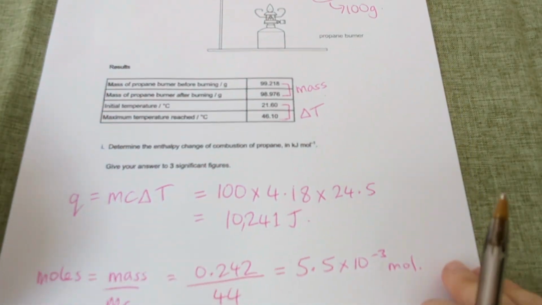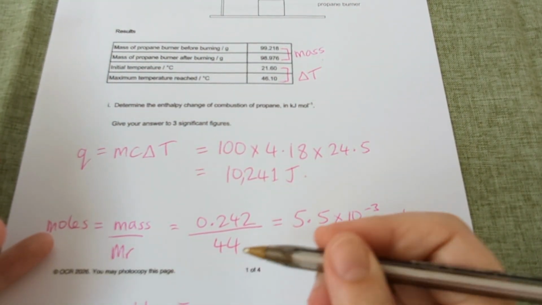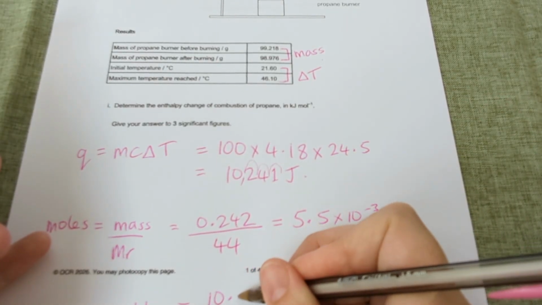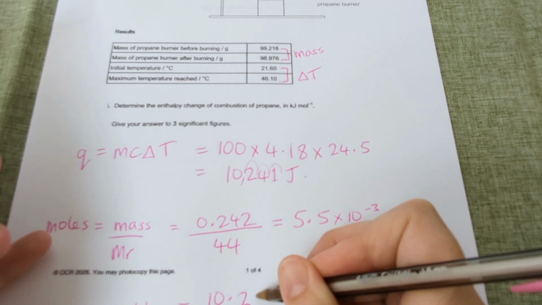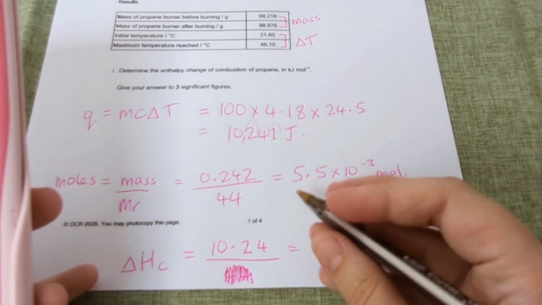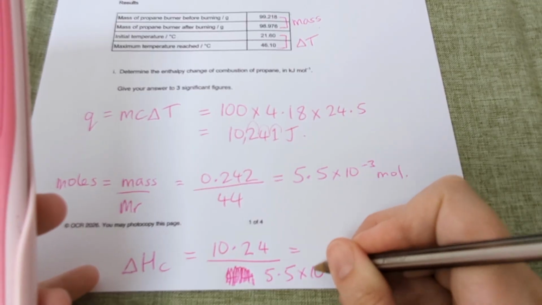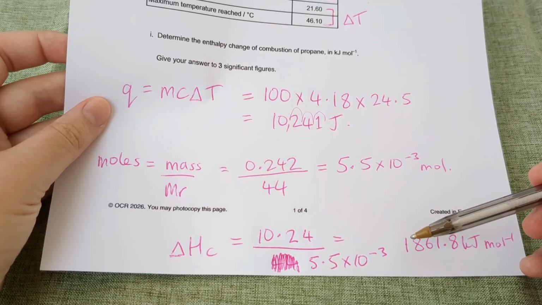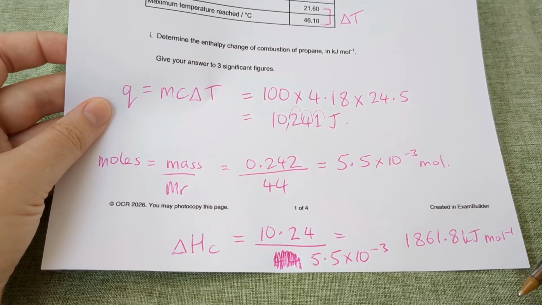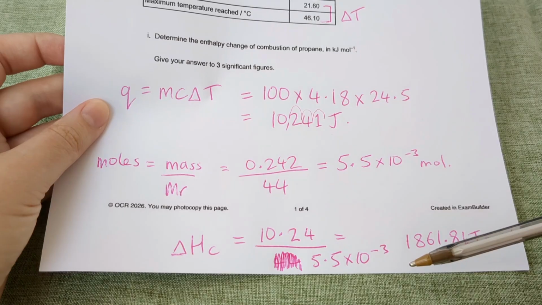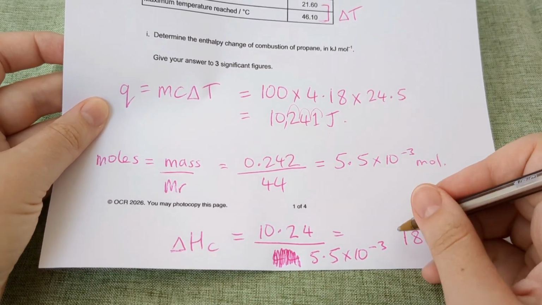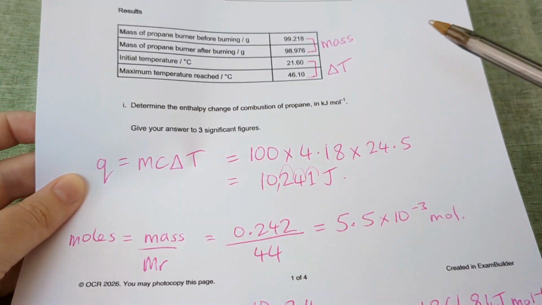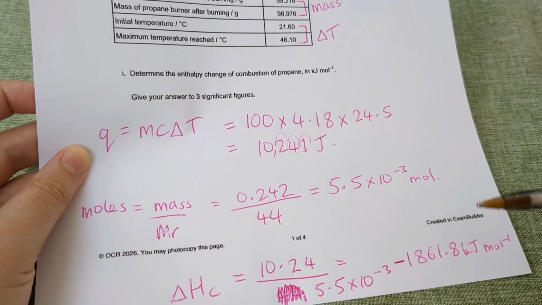There's our moles. Now we can get our enthalpy change of combustion, which is going to be Q in kilojoules, 10.24 over the moles. So we've got a number, 1861.8. The temperature went up, which means the reaction is exothermic, so we're going to stick a negative sign in front of that to show that it's exothermic, and the question says it wants the answer to 3 significant figures.